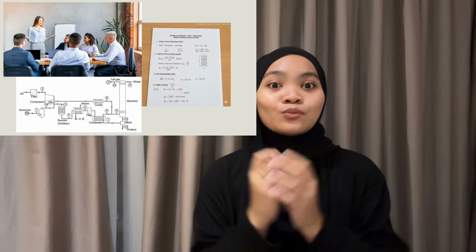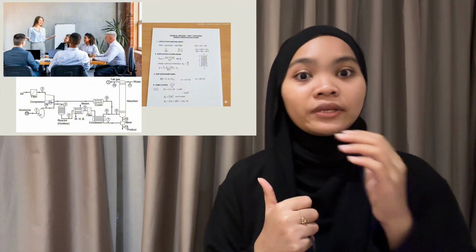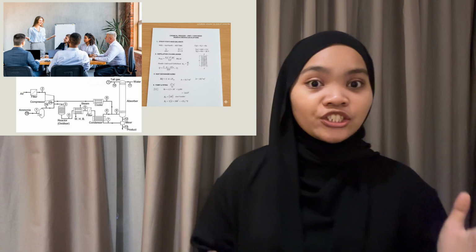Secondly, integrating calculations properly into the PFD helps us to bridge the gap between theoretical knowledge and practical design. When values such as flow rates and energy requirements are reflected in the diagram, the process that we do becomes more realistic. So this connection helps us see how calculations actually influence engineering decisions.